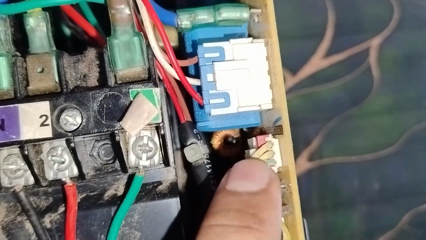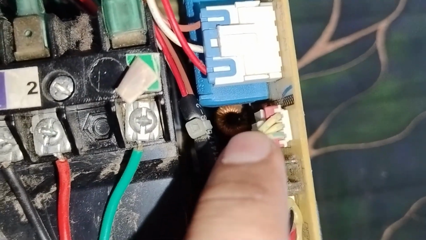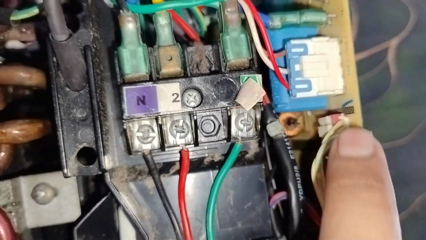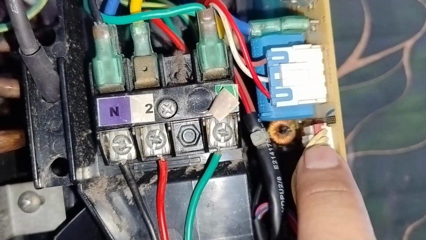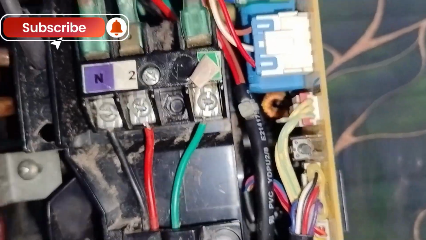Well, in this case, there is a loose connection. I can see it right here. So that's why it is showing the E5 error maybe. So let's check it out, how it can be fixed.